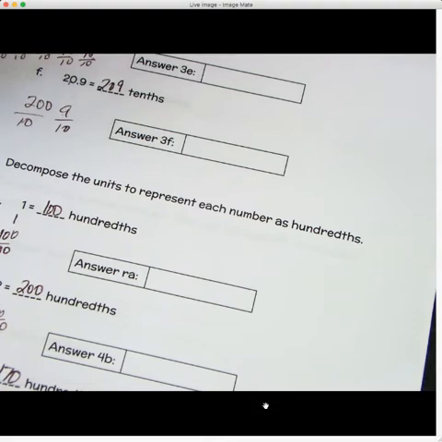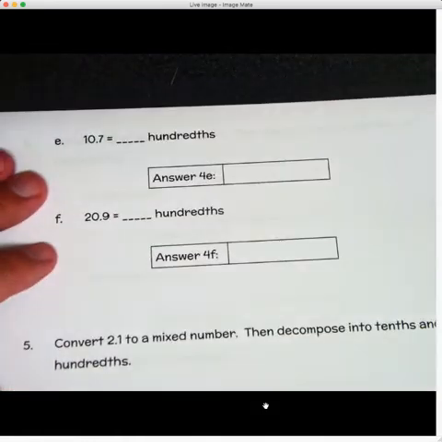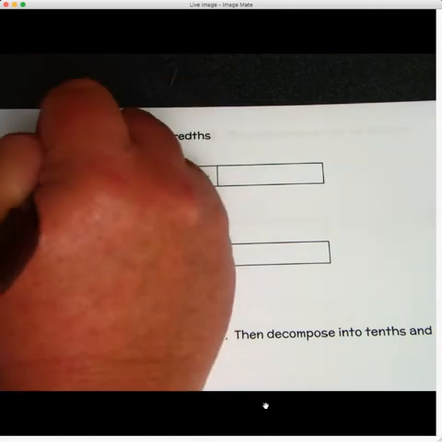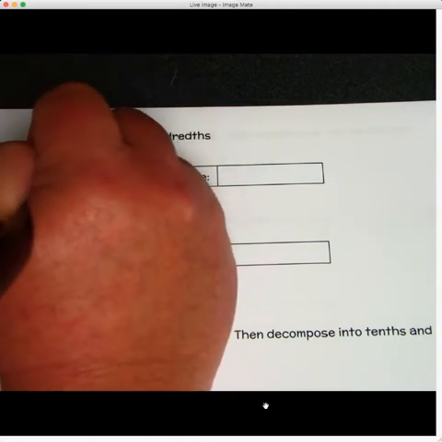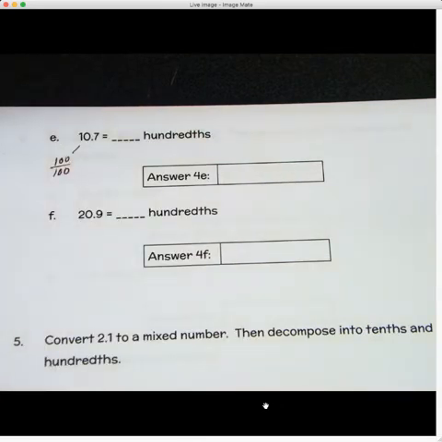Moving ahead. We have so many examples to work today. You're going to want to watch them all, though, so you get the hang of this. Still decomposing. Now we have 10. Whew. So if I have 10, do I want to write 100 hundredths 10 times?